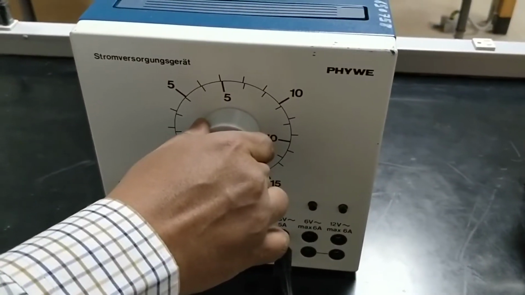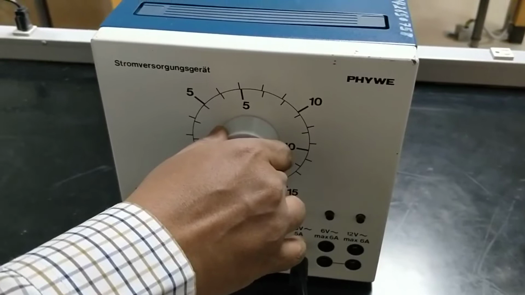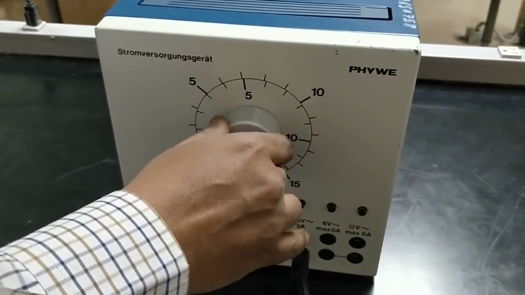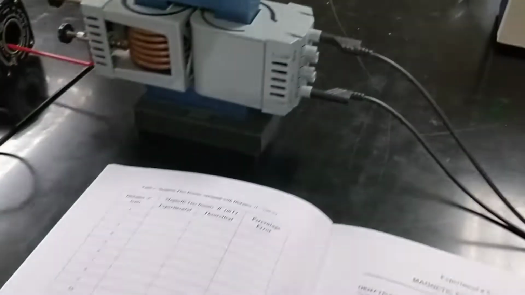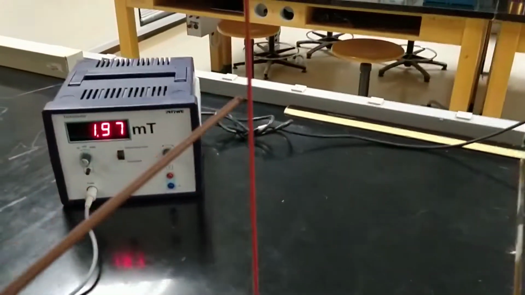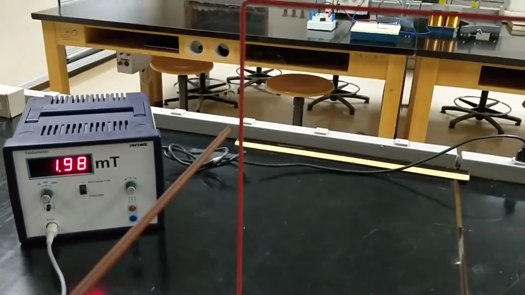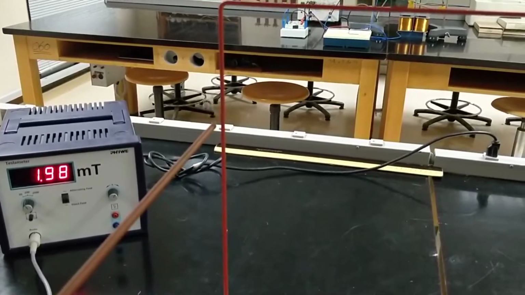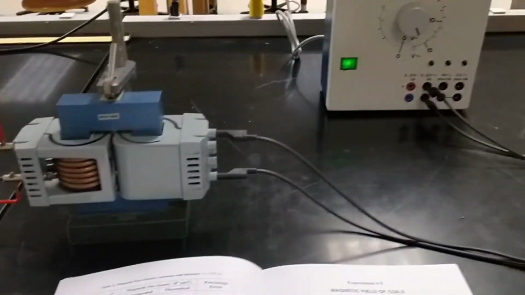So this is what I ended up with. So this is my 100 ampere current. Okay, I'm setting it exactly to 100 ampere, and I know that this is 1 centimeter. We started from there, so now I will start moving from this position every 1 centimeter, and I will be measuring the magnetic field for each one of them.